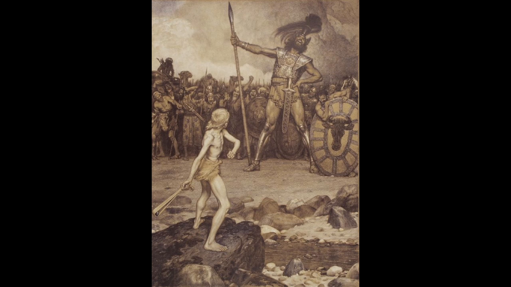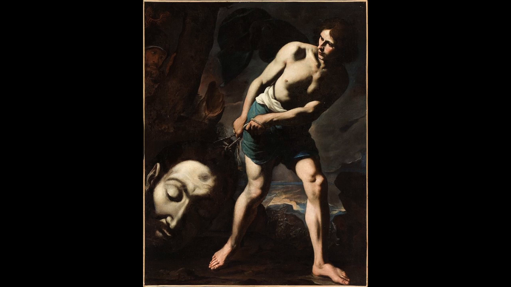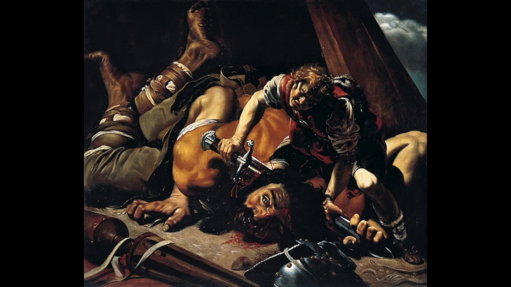The Israelites were under attack by the Philistines and the legendary giant warrior Goliath. It seemed as though Goliath could not be defeated, until the diminutive shepherd David used his slingshot to knock the great warrior out and then behead him. It's the classic underdog story.